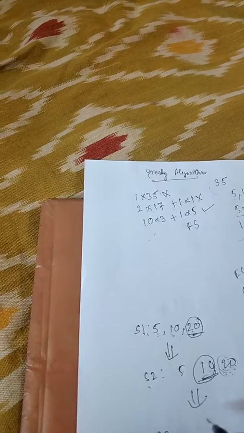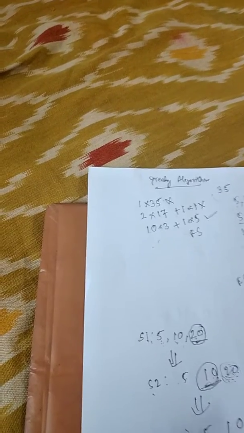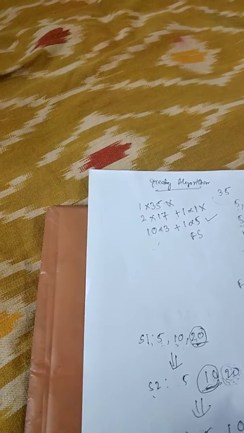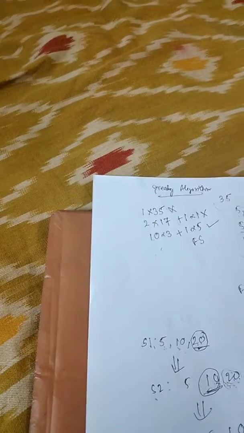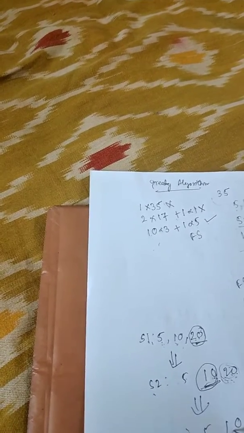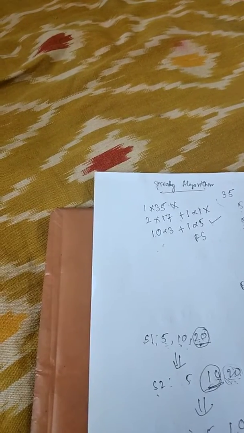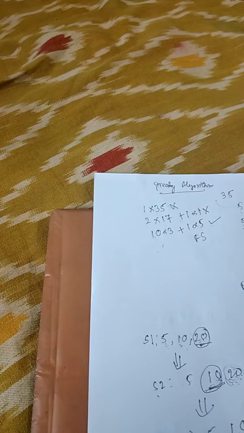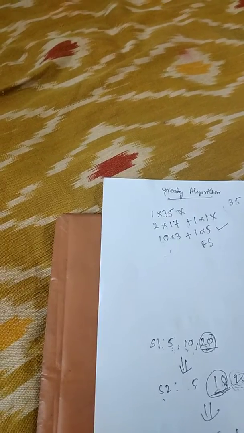At stage 3, again I will have 5, 10 and 20. Out of these 3, how much is remaining? 5 is remaining, since 20 plus 10, 30, is already taken. So out of these 3 options, I will take the best one. 20 I cannot take, because at maximum I can take 5. So 10 I cannot take either. So what will I take? Definitely 5. So now this will become my solution.